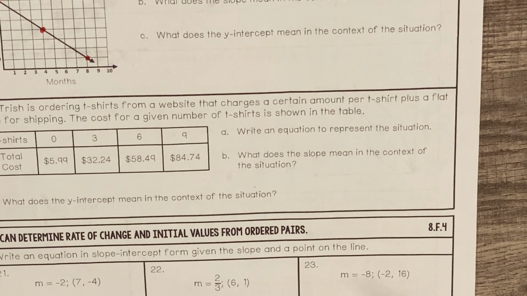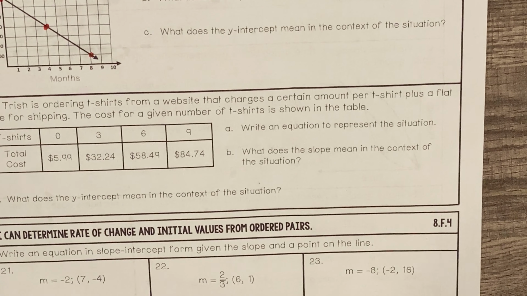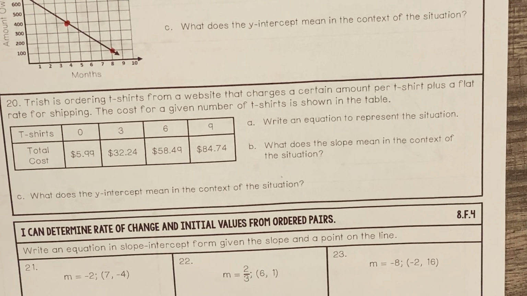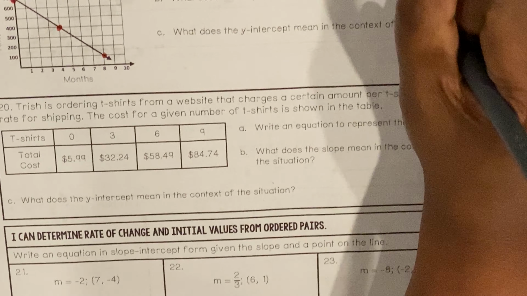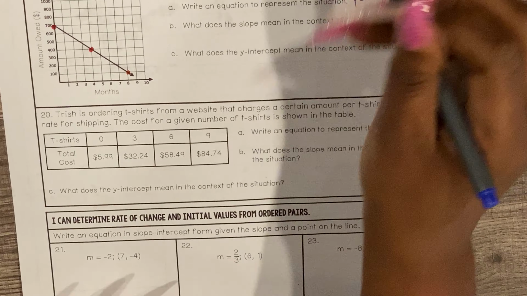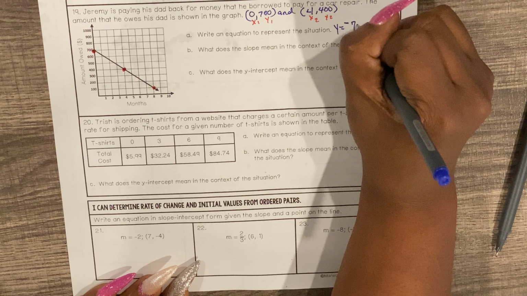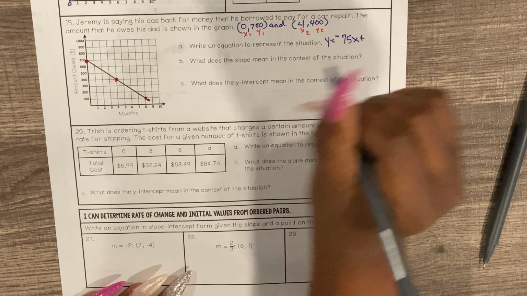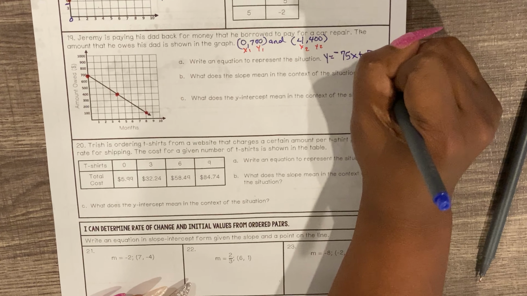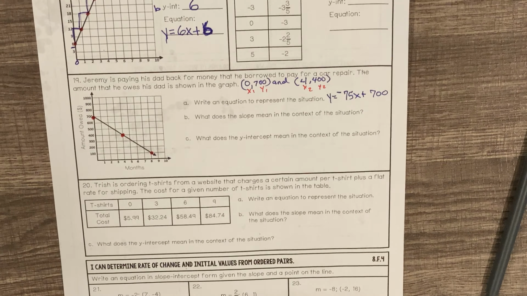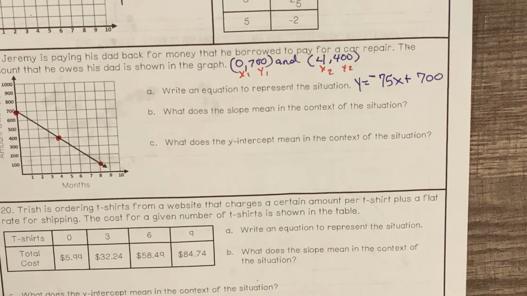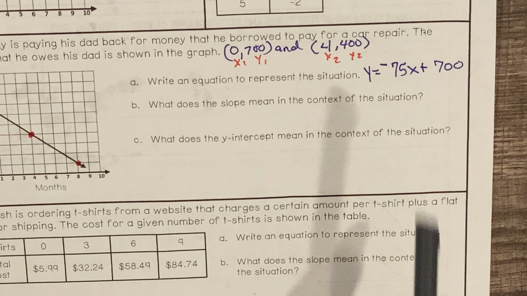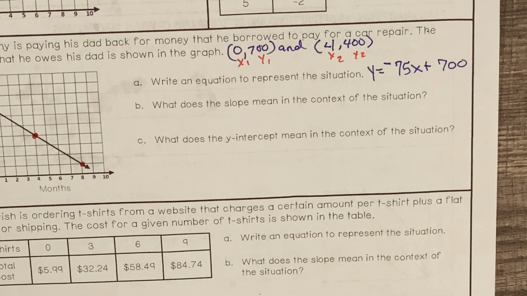So anyway, we have a negative 75. What that means is every single month he is paying his father back $75. So we have negative 75x plus, and where did we start? He started at $700. So he borrowed $700 from his dad in order to get his car fixed, and every month he paid him $75. So that is our equation. That is how we represent that equation.